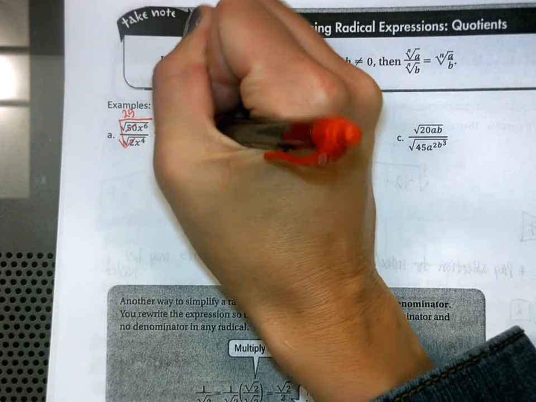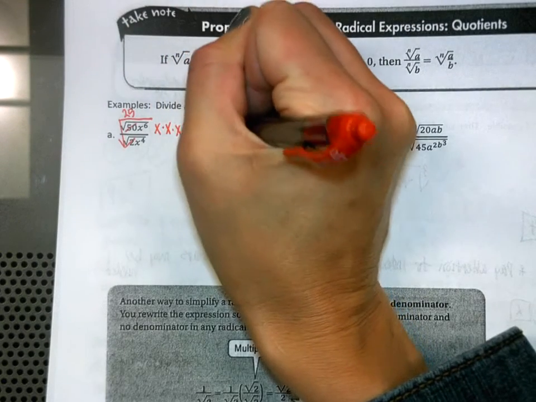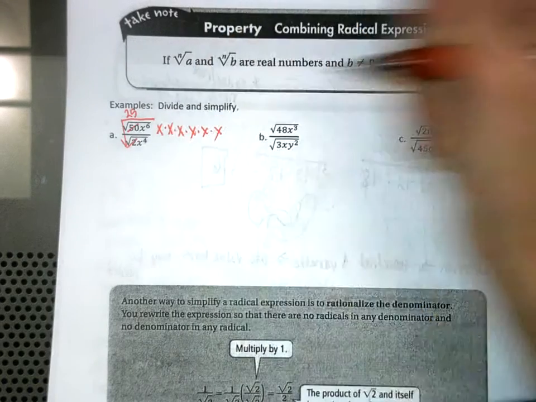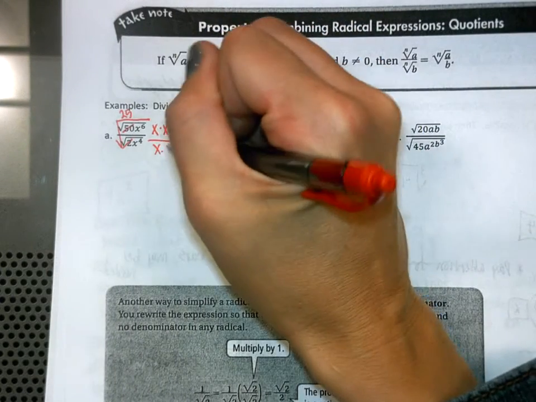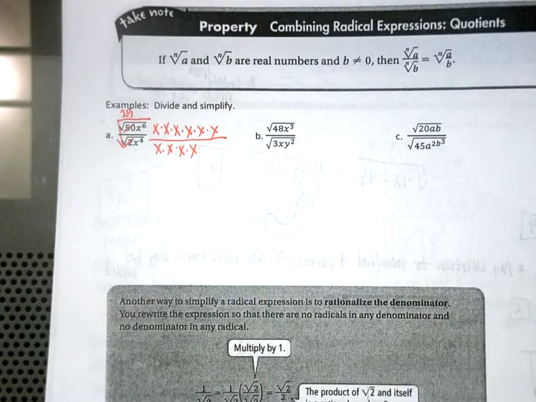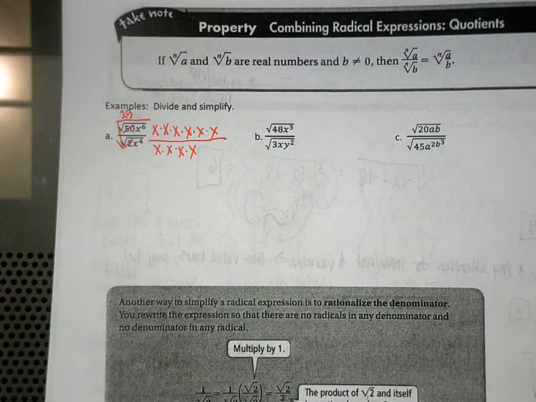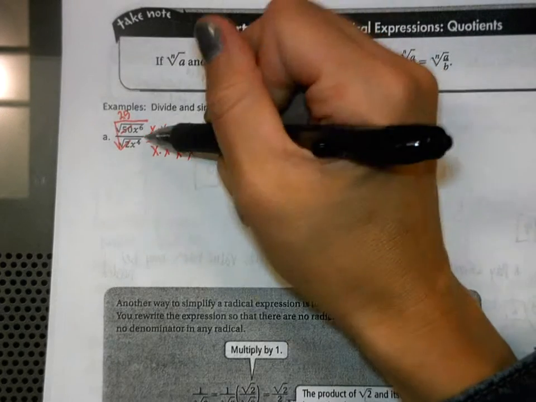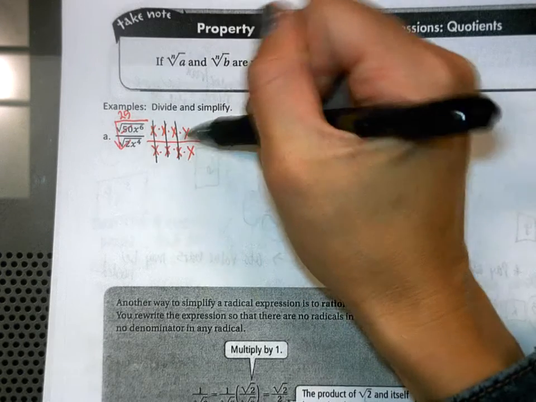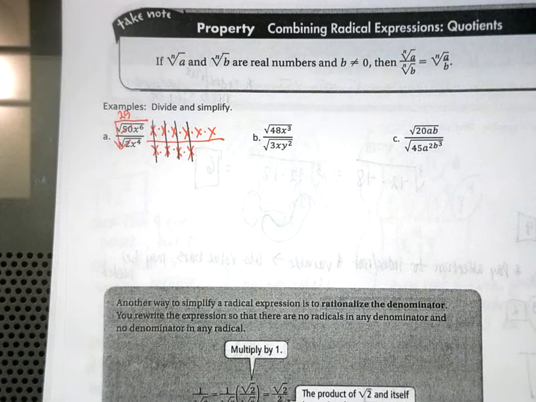So x to the 6th, do we agree that that means that there are 6 x's? Okay. And this is over x to the 4th, so that means there are 4 x's. And so, just like how on the bottom I had a 2 and a 50 and I could reduce, each x can reduce 1 for 1. Okay?